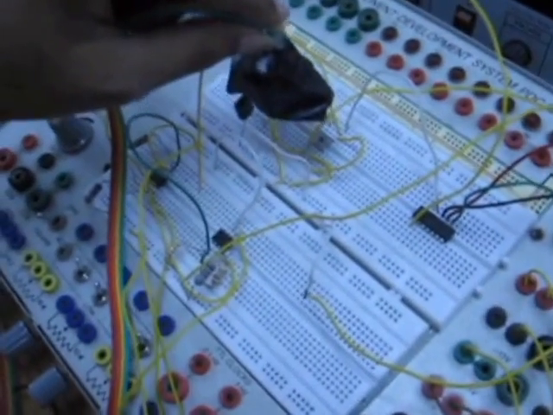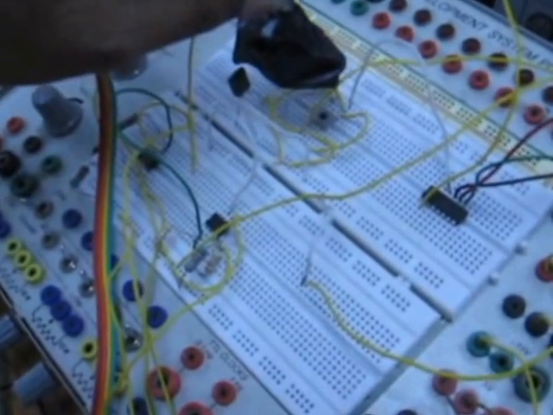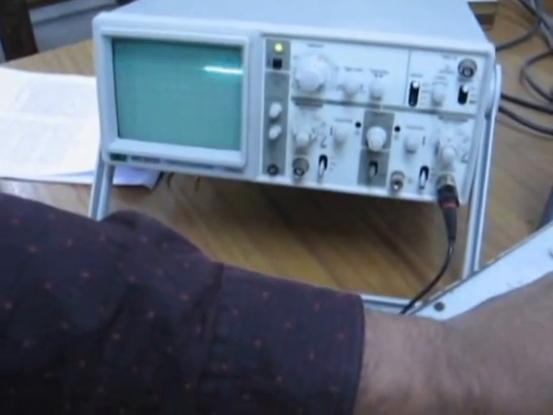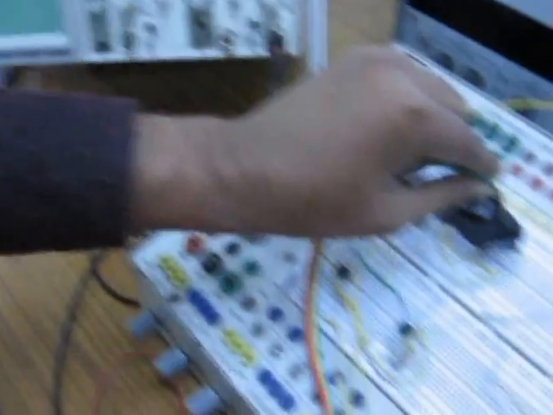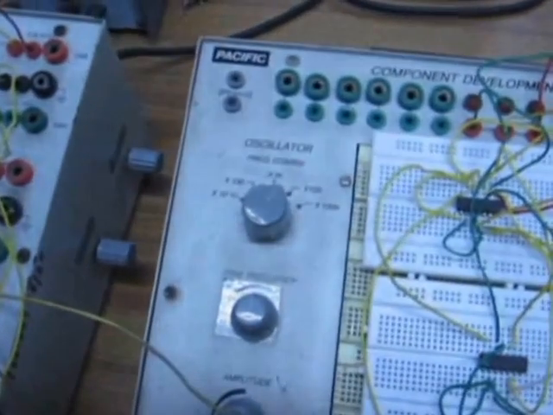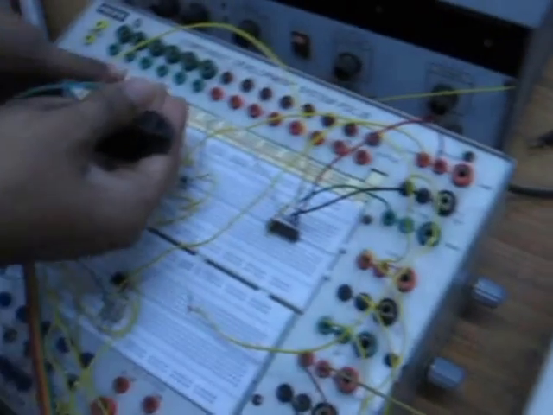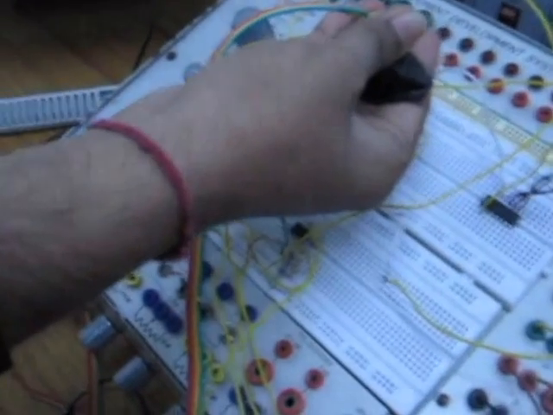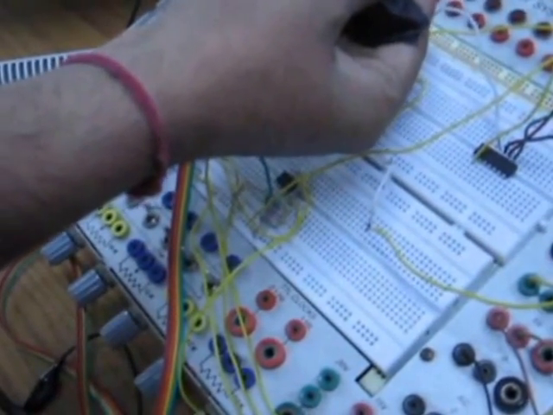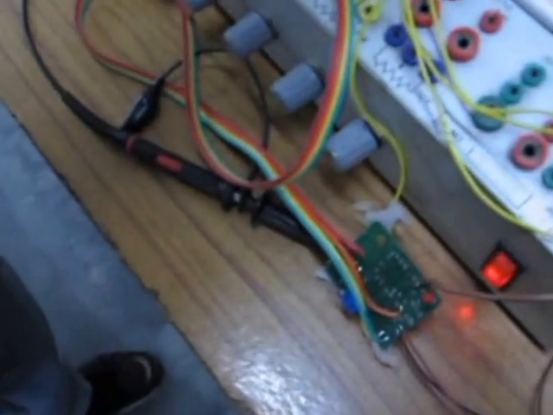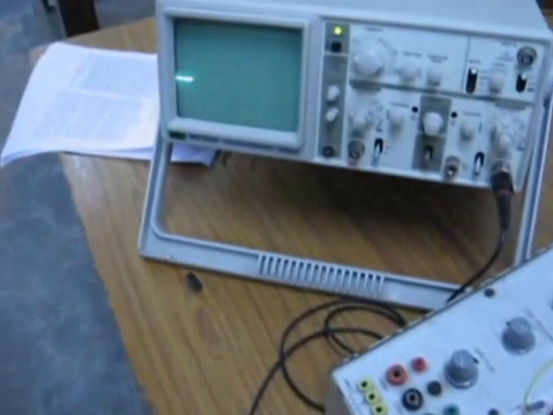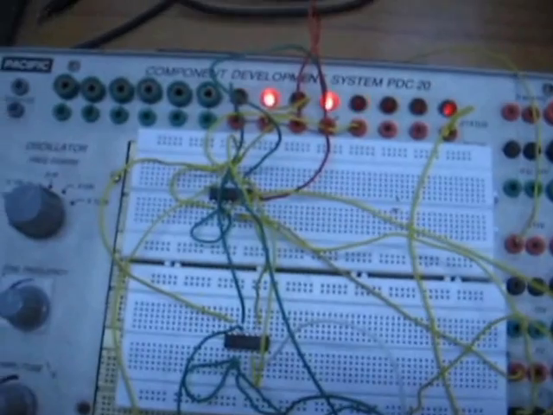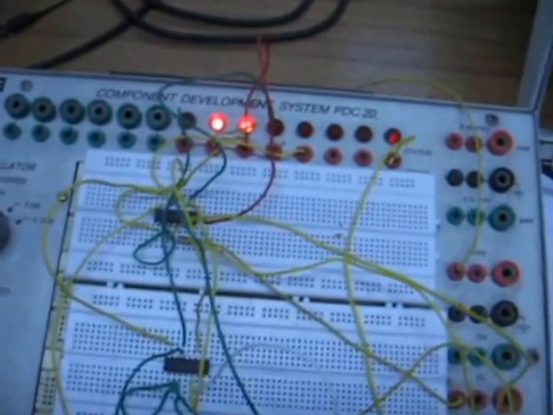Now, we find that the obstruction from the IR LED has been removed. What we find here is that this LED is glowing, and the comparator output is high. Eventually, we also find here that the counter has been reset. But we find once again that this IR LED has been obstructed. We find that this LED is not glowing. We find that the comparator output is low. We also find here that the counter is working.